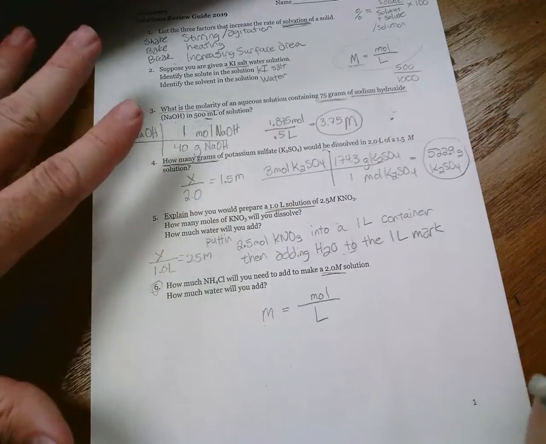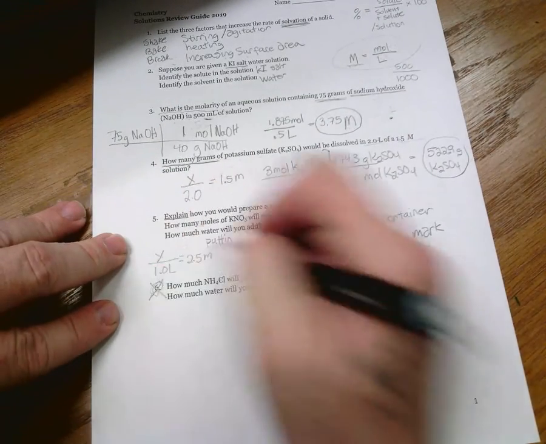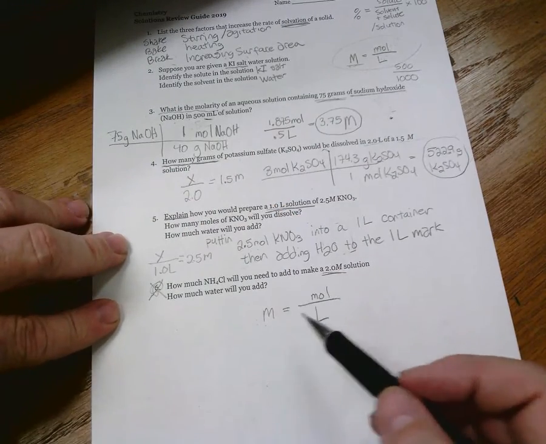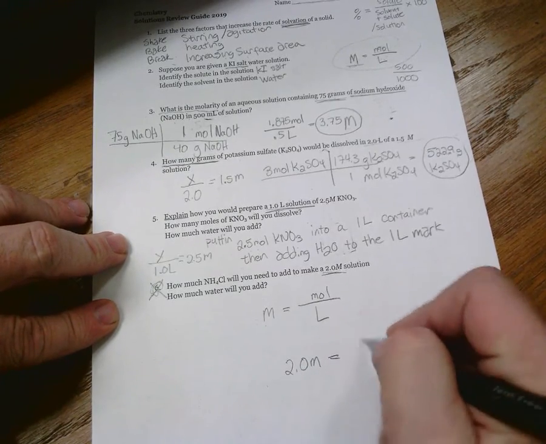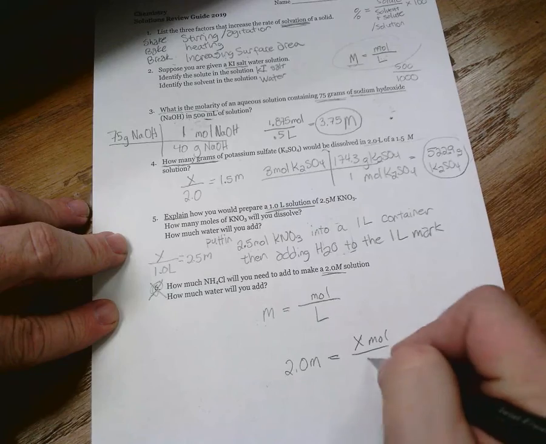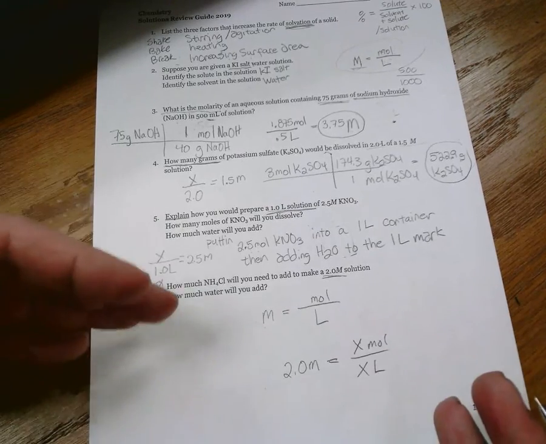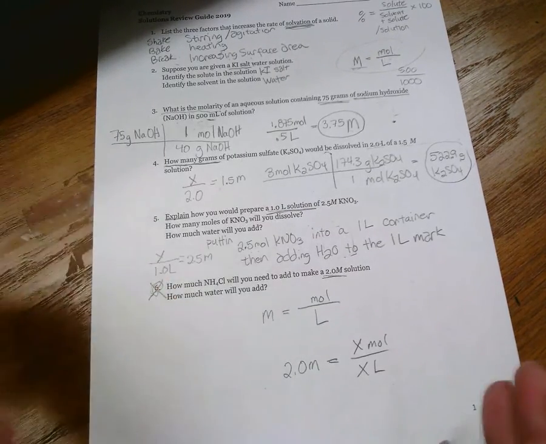No, I cannot solve number 6. Number 6 is undoable. I mean, I have 2.0 molar equals X moles over X liters. You got to give me something. I can only solve for one variable, right? Okay. 6. Let's go to 7.